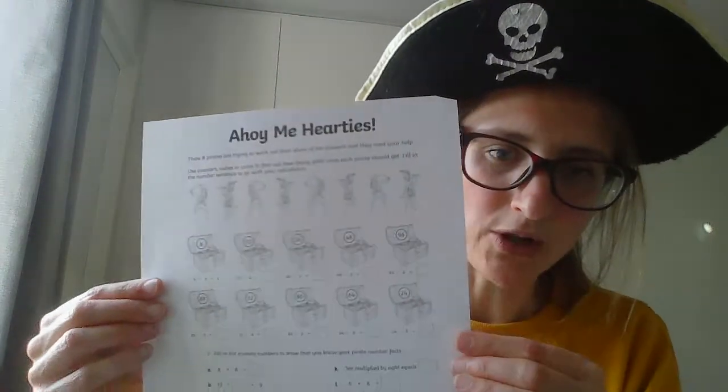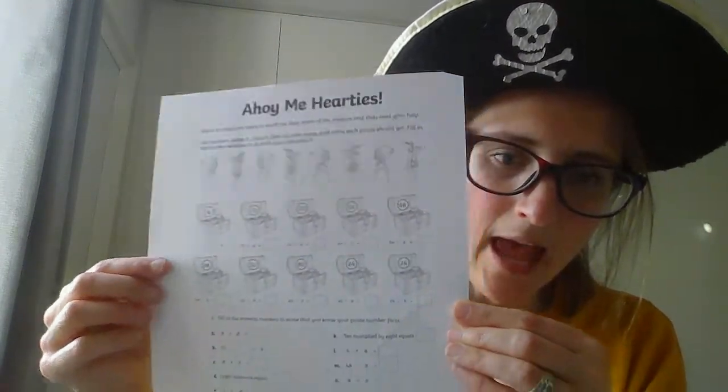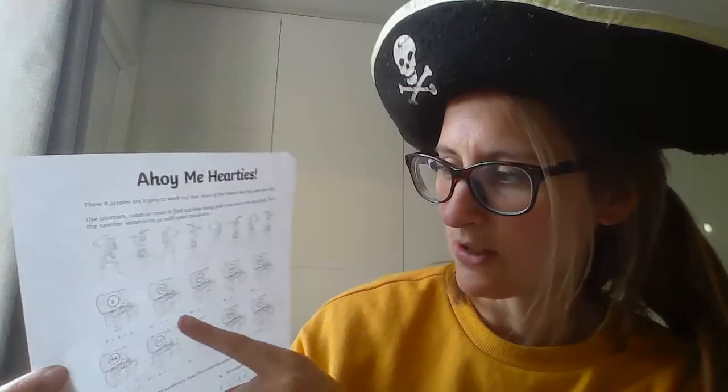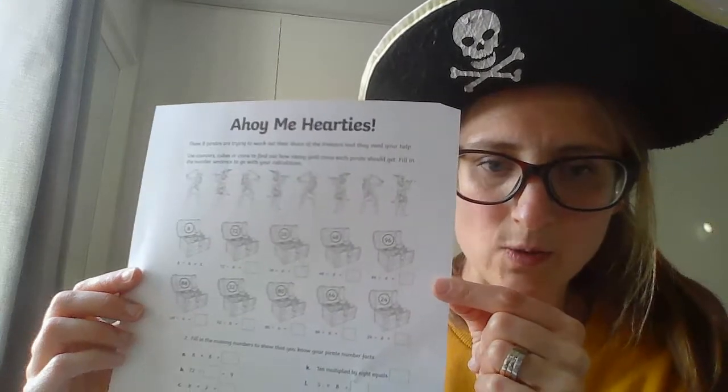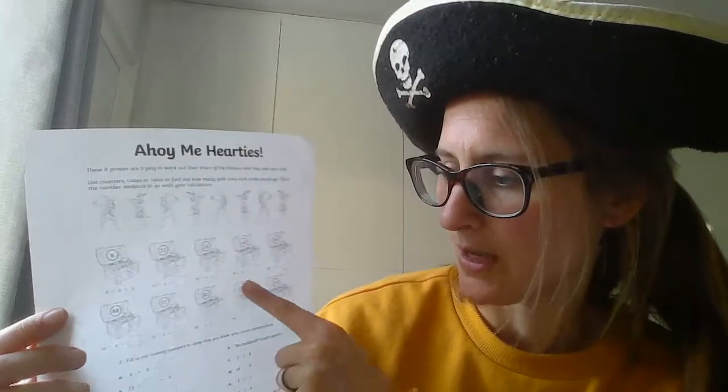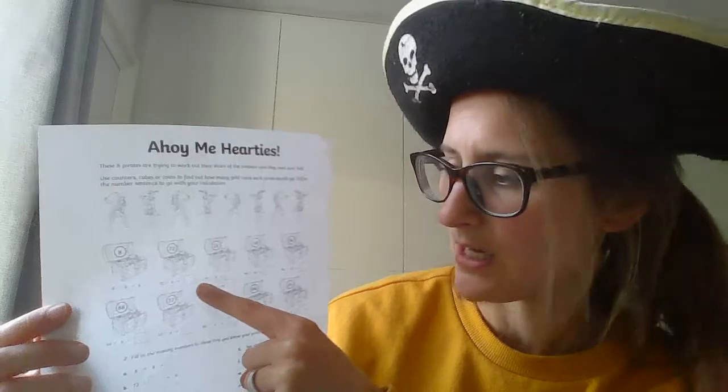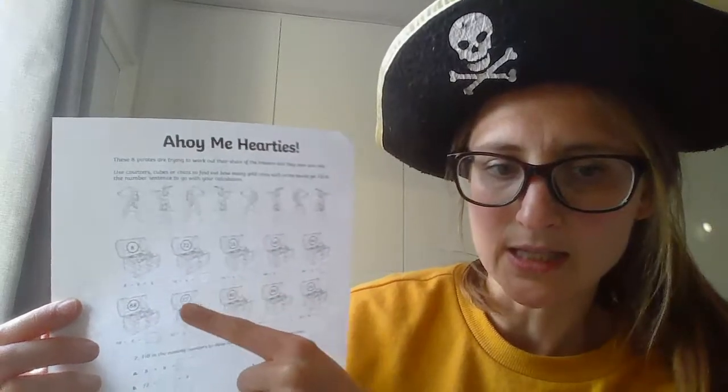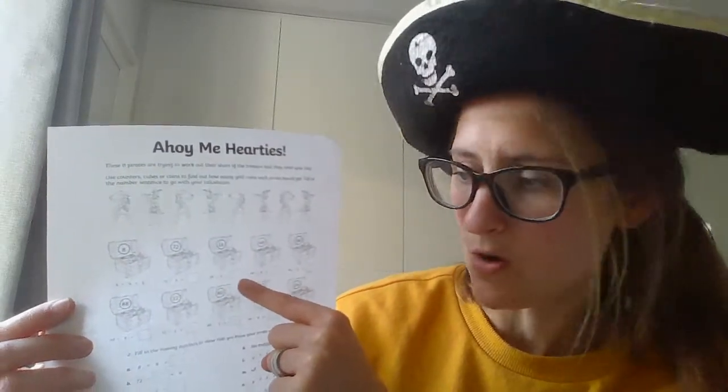Anyway, as a pirate, all the activities I've got for you are pirate themed. Well, all of the ones that I've created anyway. So on Showbie, you'll see that I've created this Ahoy there, me hearties, where you've got some pirates here. And they have got some treasure chests. And underneath the treasure chests, you've got to work out what the answers would be to their sums. So you've just got simple division sums. So 16 divided by 8, how many 8s in 16, etc. You're putting the answers in the box.